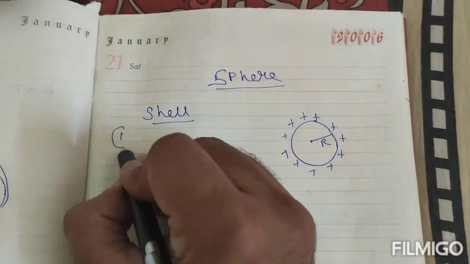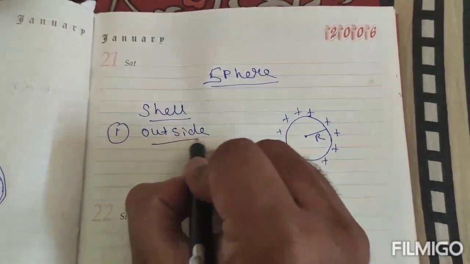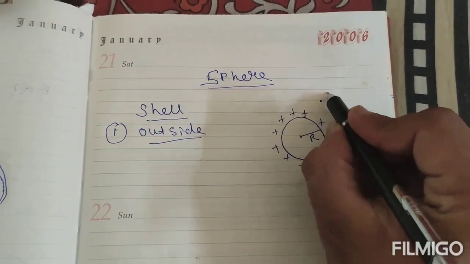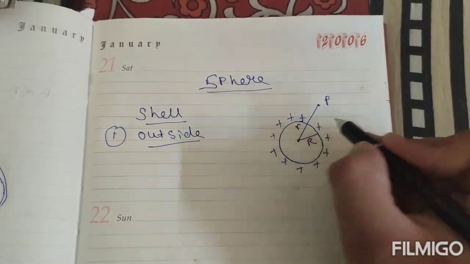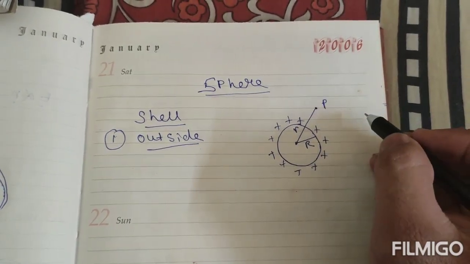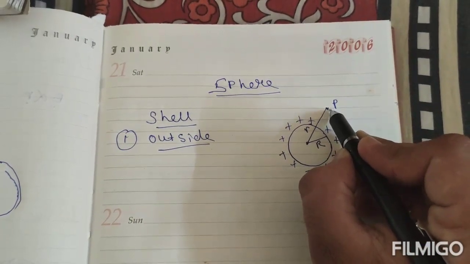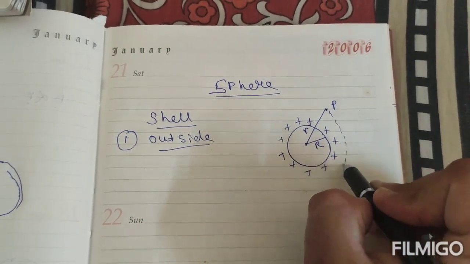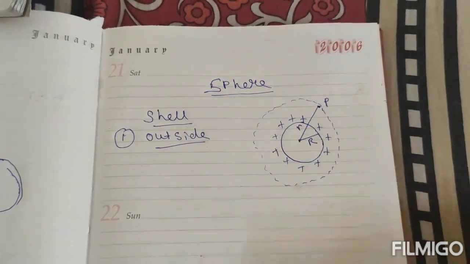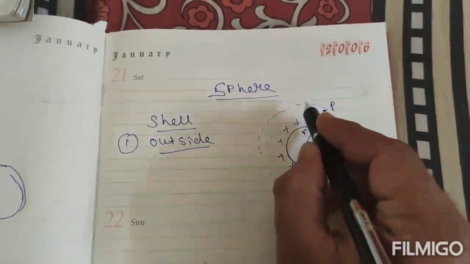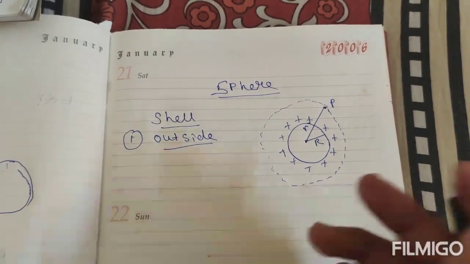Now, in the first case, I will find what the electric field should be outside. I will take a point P here, at a distance r from the center, and find the electric field at this point P. The first step is to enclose it with a Gaussian surface, and you know it is a sphere. How can you enclose a sphere? With another sphere. So I have drawn a sphere. Now let us calculate.